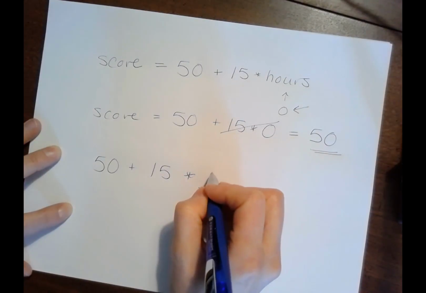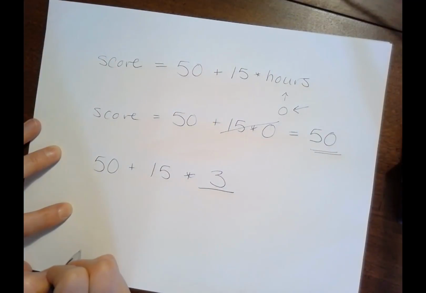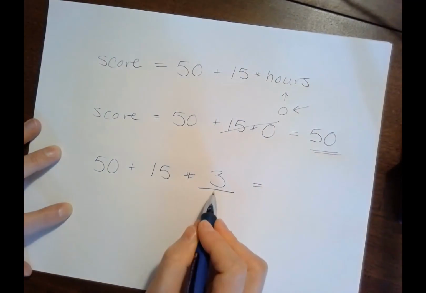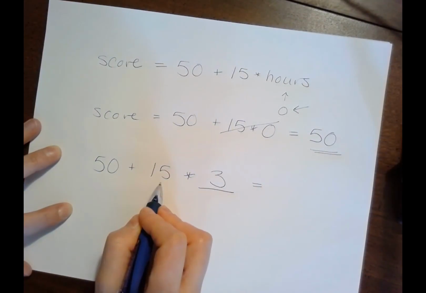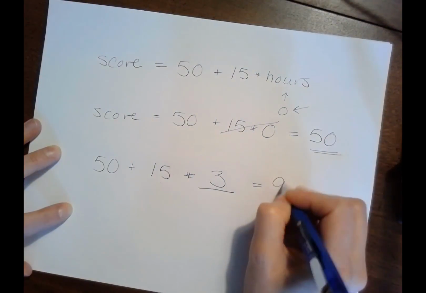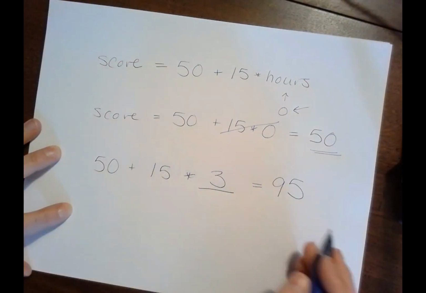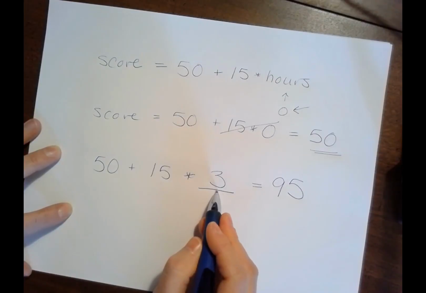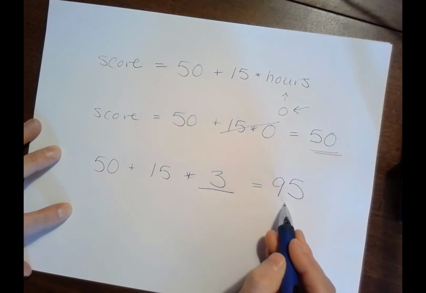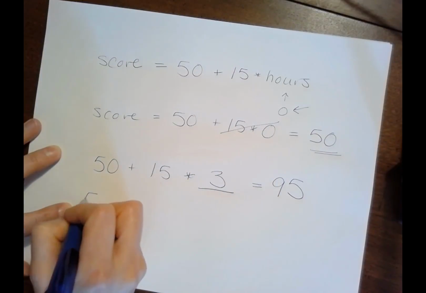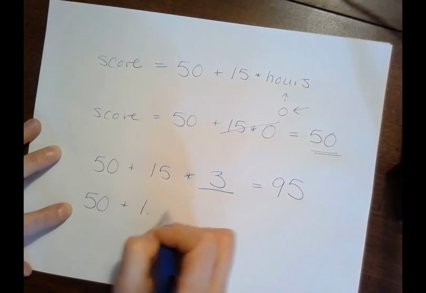So I could study for 3 hours and see that my prediction is 3 times 15, which is 45, plus 50, which is 95. So in this model, my prediction for 3 hours of studying is 95 points on that test.